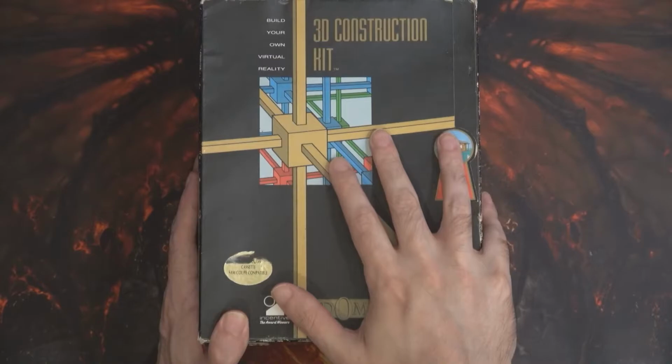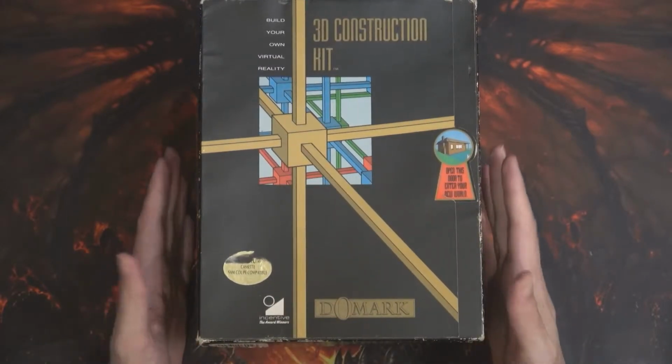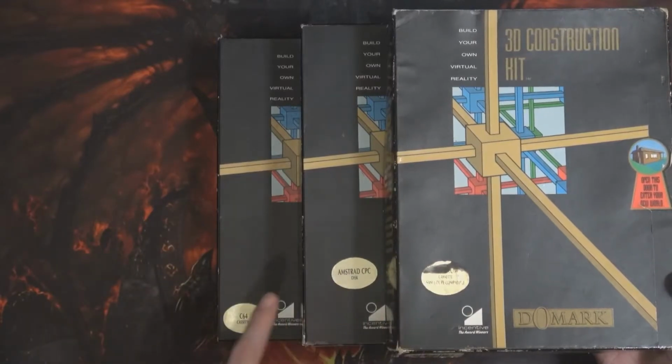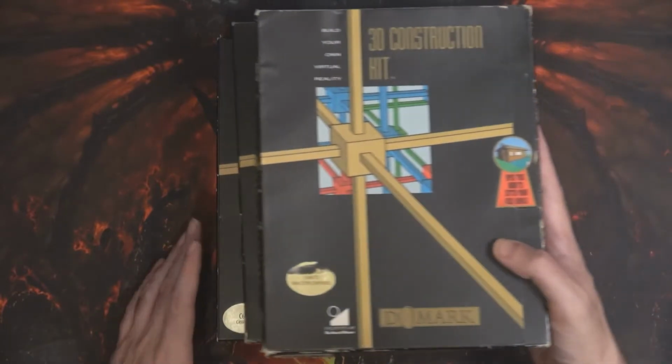Now, let's have a look inside here. It's all pretty much the same. As you can see, I've got 3 different versions. Spectrum, Amstrad CPC on disc, and a cassette for the Commodore 64.